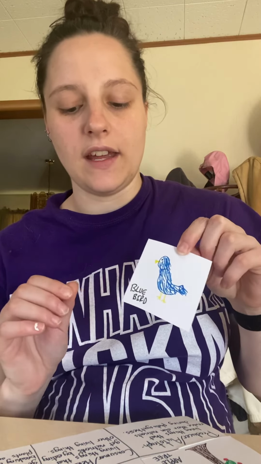Bluebird, so this could be your blue jay, it could be any bird. You can think of cardinals, anything else. What do they eat? Think about what they eat. They eat nuts and everything. So if they eat nuts, that's eating other plants or living things. So that's a consumer. Good job.